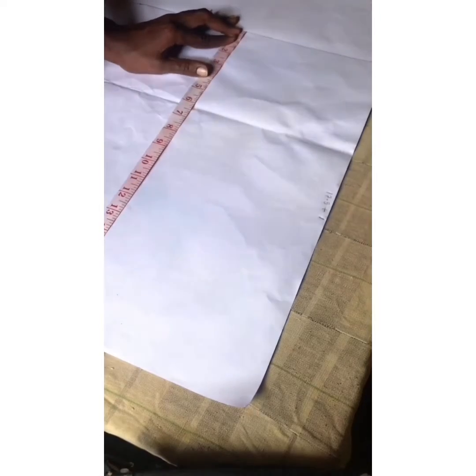Then the vertical line has to be the shoulder to waist measurement. There's a trick to this shoulder to waist. Your waist is always above your belly button. Your waist is not on your belly button or below your belly button, it is above your belly button. It's like 1 or 2 inches above your belly button, depending on where your client's waist is. So your shoulder to waist measurement is taken on the vertical line.